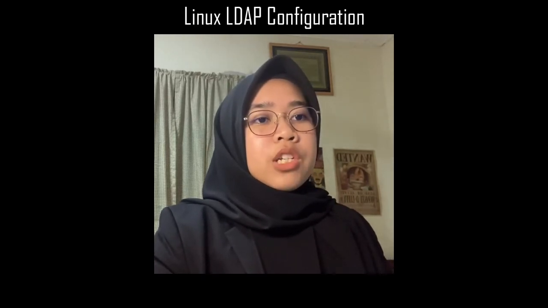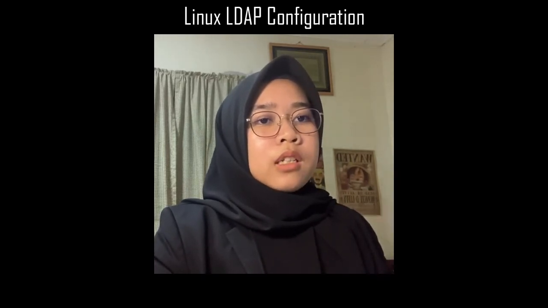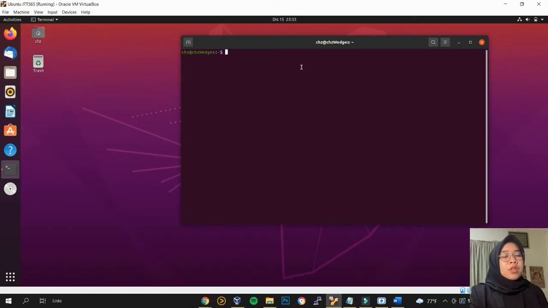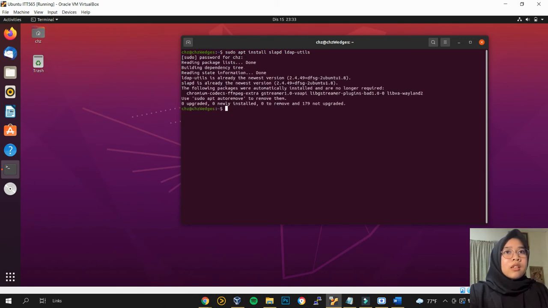Okay, let's move on to the Linux demonstration on how to configure Linux LDAP. So first things first, you need to install the LDAP server by typing this command. Then you put the password. It's already installed. And then you need to reconfigure LDAP. So you put this command: sudo dpkg-reconfigure slapd.